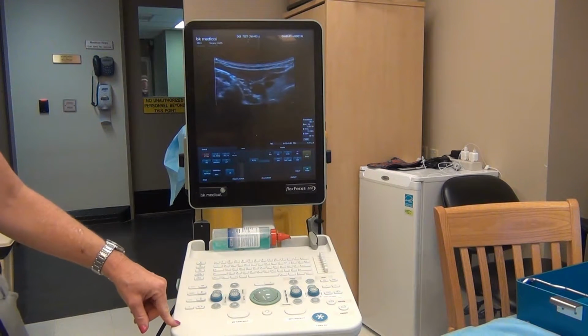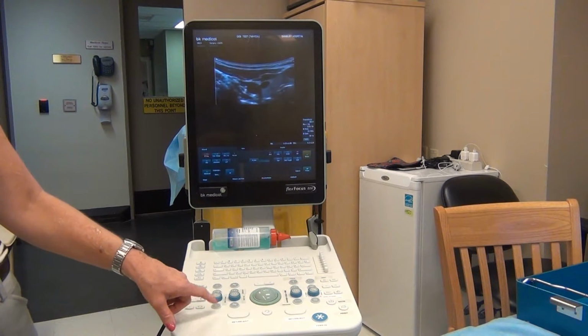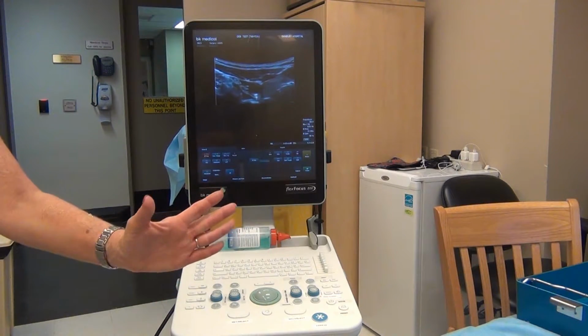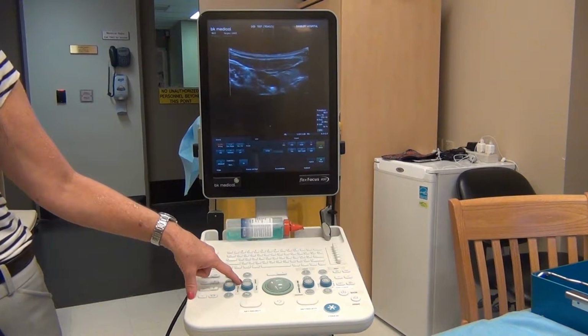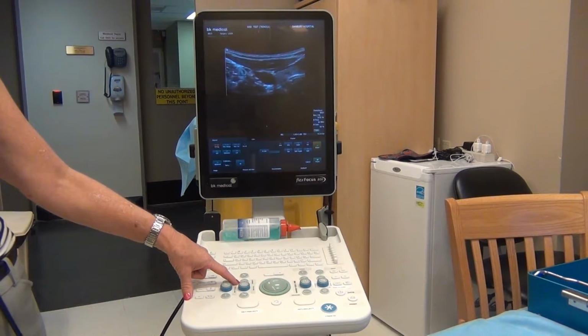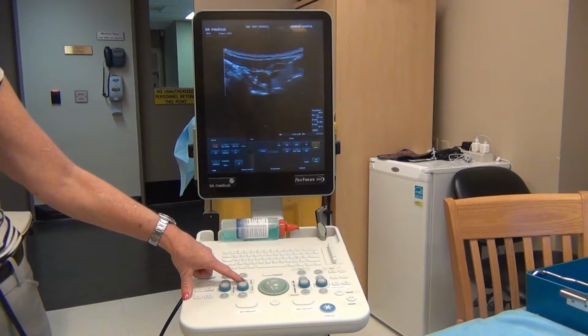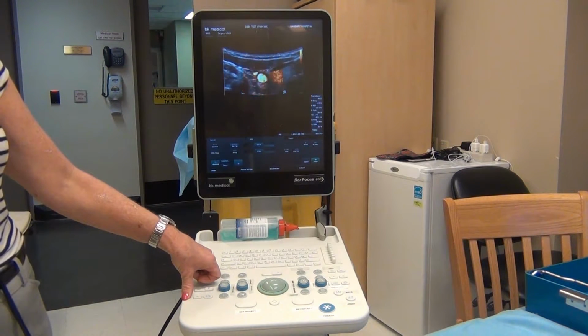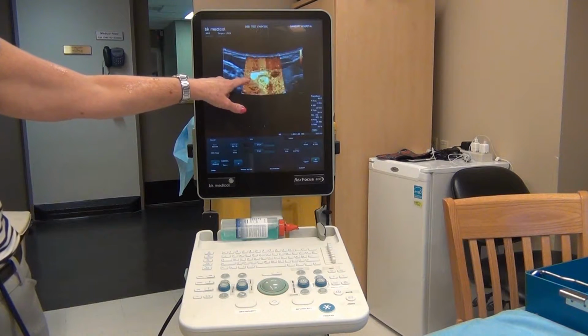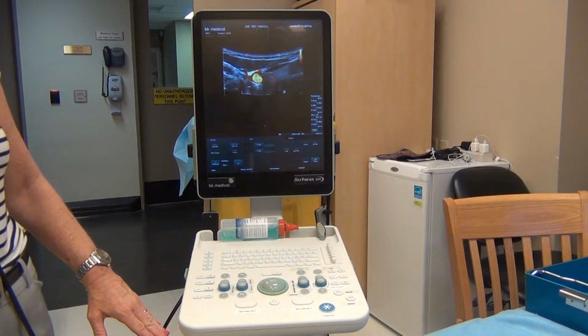To get out of that, you can push color to get out of it. Okay. Now say I wanted to just see if something was vascular. Color is for direction of flow. If I just wanted to see if something was vascular, I can hit the power Doppler, which is just going to tell me yes, it is vascular. So if I hit P, it's a different color map. It's an orange.